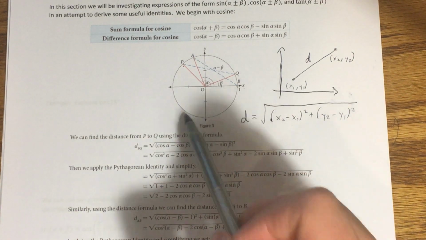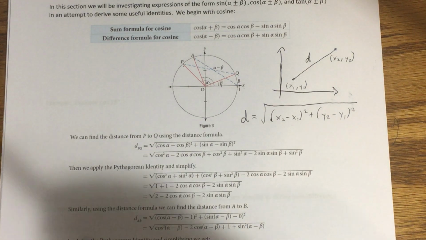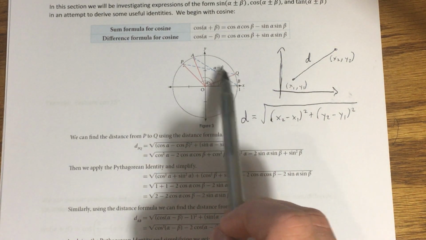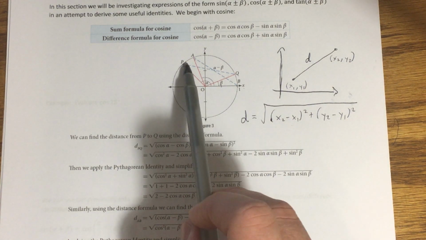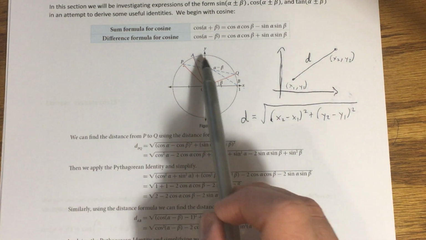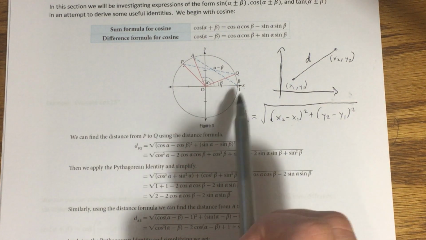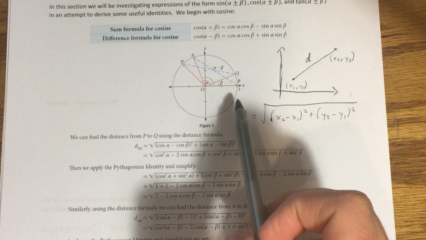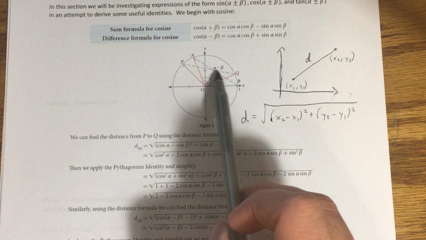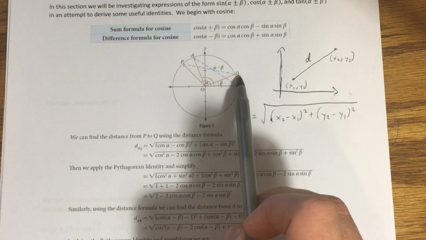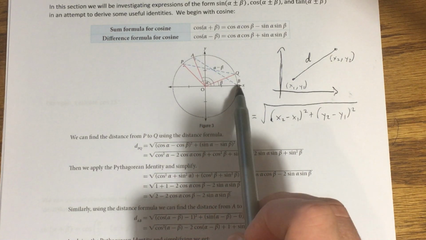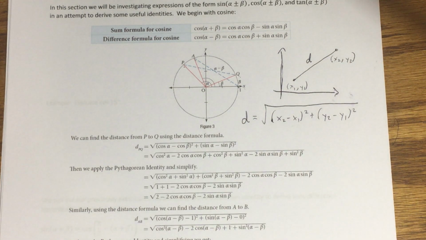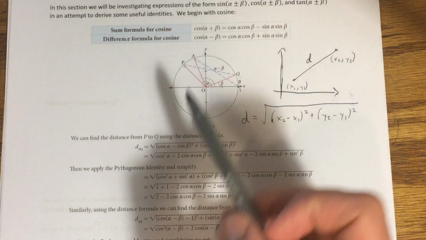That means that corresponding side lengths would all be equal to each other. And where that matters is when we look at these blue dashed lines. That argument would basically say that this blue dashed line has the same length as this blue dashed line. But both of those lengths can be interpreted as distances between points. For example, this blue dashed line is the distance between the points P and Q, whereas this blue dashed line is the distance between the points A and B. So those two distances need to be equal to each other. And that's where we're going to end up coming up with this formula, or these identities.